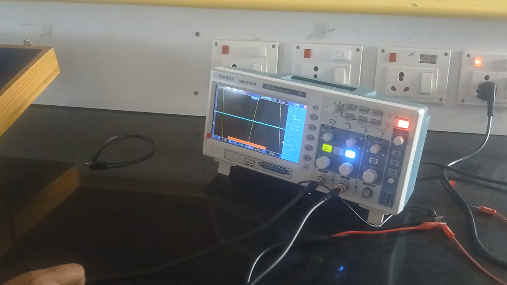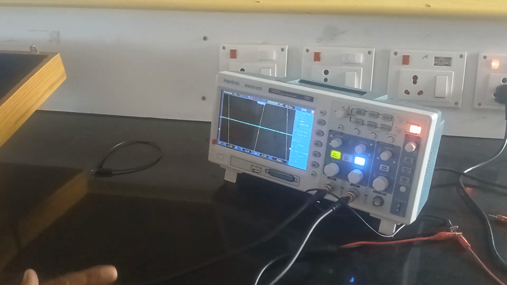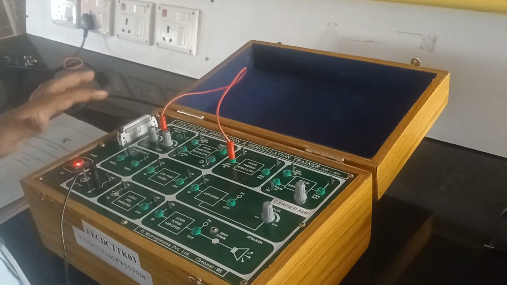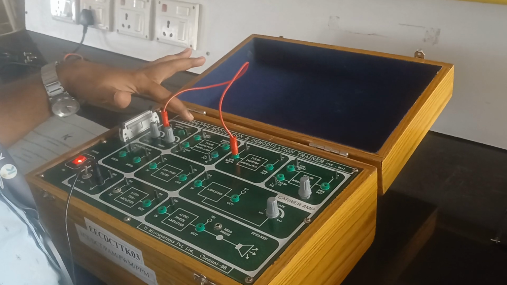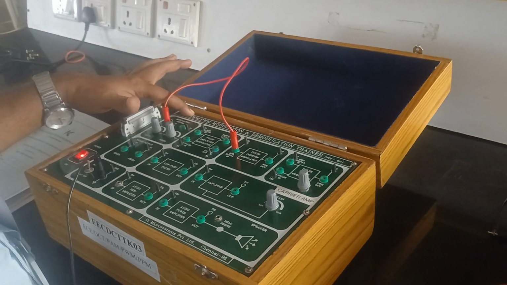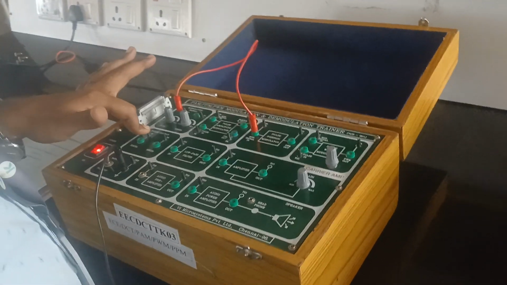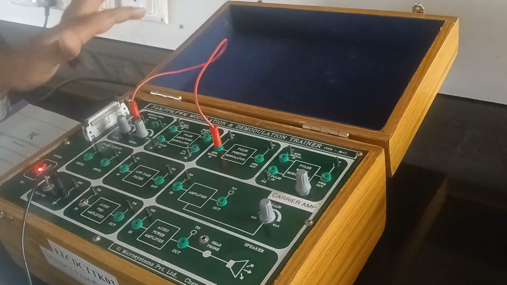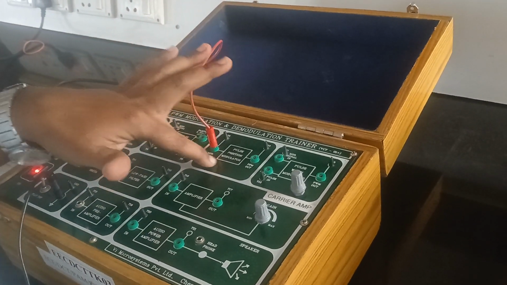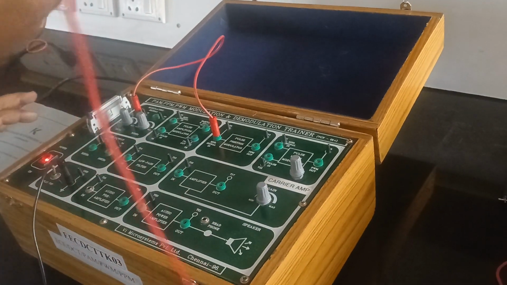This is the output of demodulation. Next, we are going to discuss the experiment of the PPM, the pulse position modulator. For the pulse position modulator, there is no need for the input of the carrier signal. Only the modulating signal is the input of the pulse position modulator. Then after that we take the output.